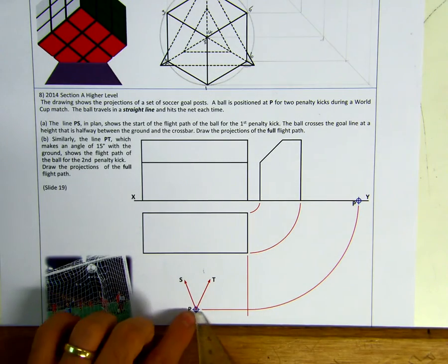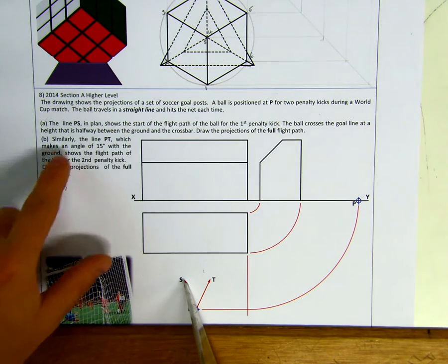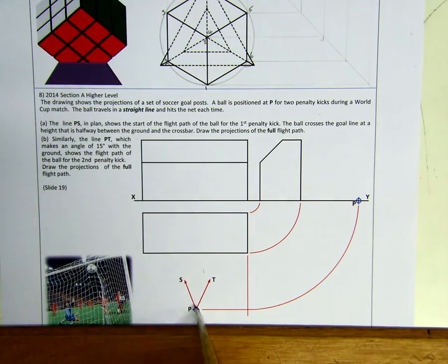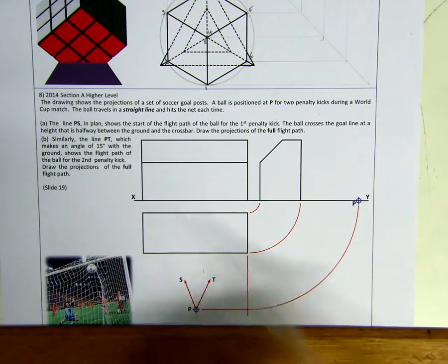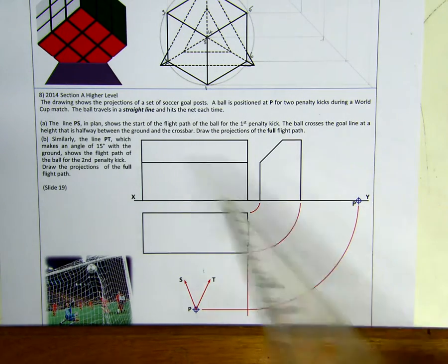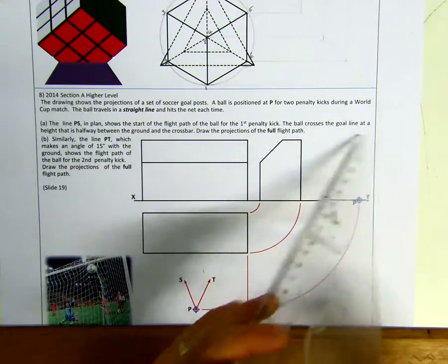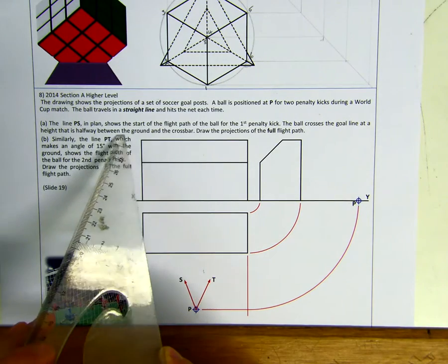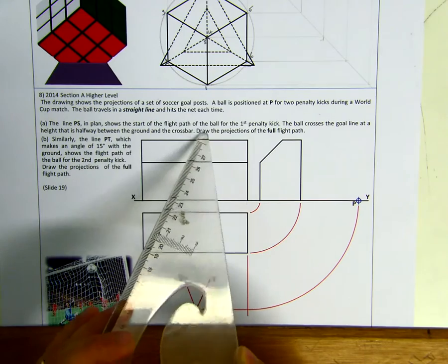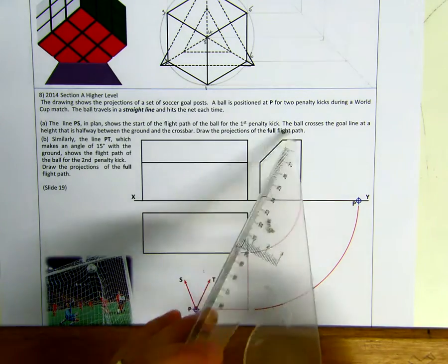So the line PS, so there's the line PS in plan, shows the start of the flight path. So it's going to be along here somewhere, we know. But we need to figure out where. For the ball crosses the goal line at the height that is halfway between the ground and the crossbar. Draw the projections of the full flight path.